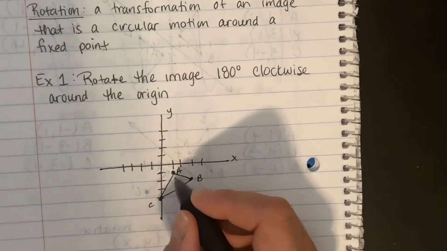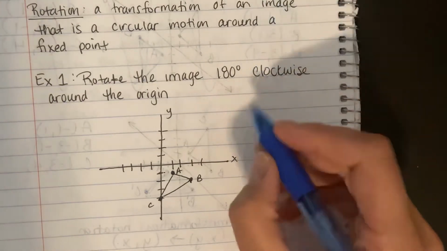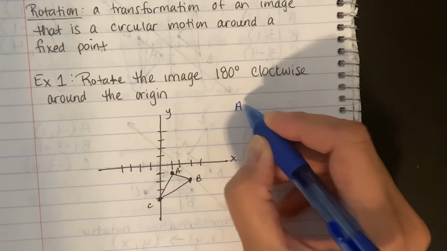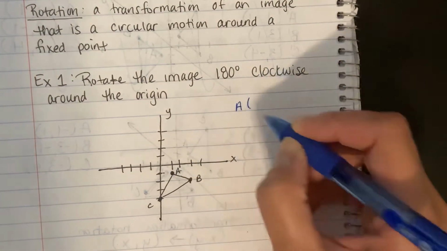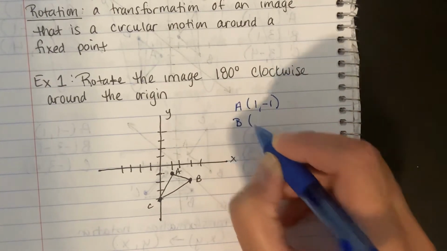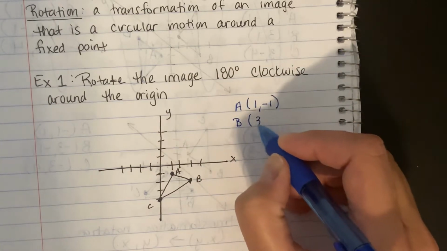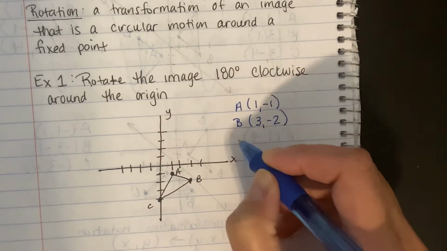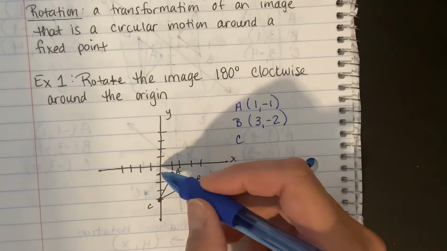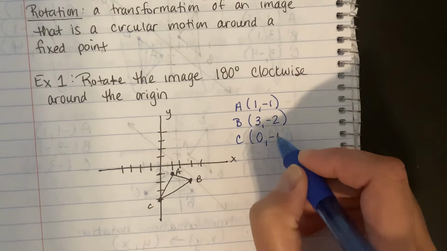All right. So in case it's hard to see, I'm going to write the points here, and I always recommend that you write the points here. So A is at 1, -1. Point B is at 3, -2. And point C is at 0, -4.